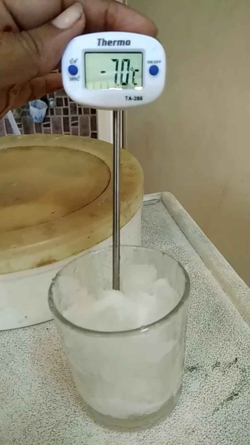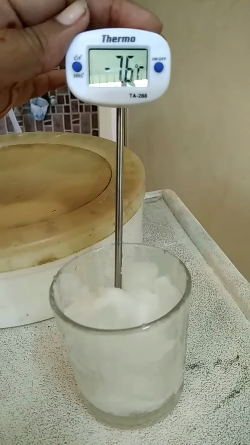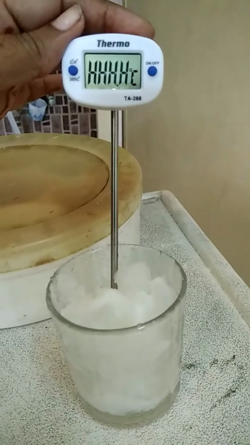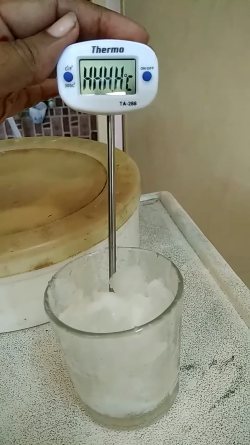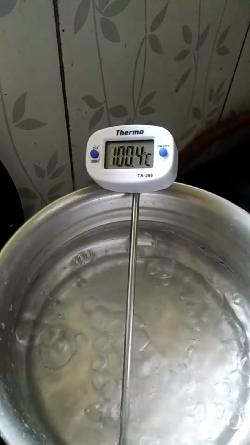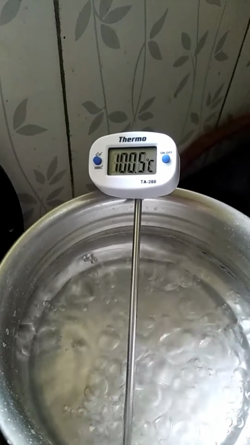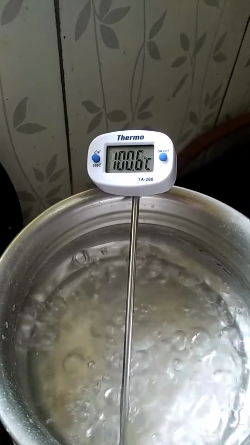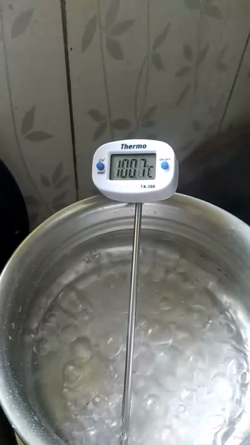As we can see, temperature goes very low when we add some salt into ice. See, by adding salt, the boiling point of water is increasing. You can see it has become 100.6 degree centigrade.